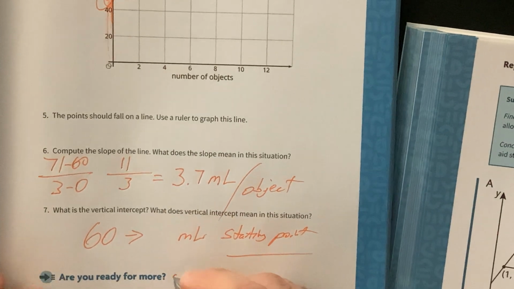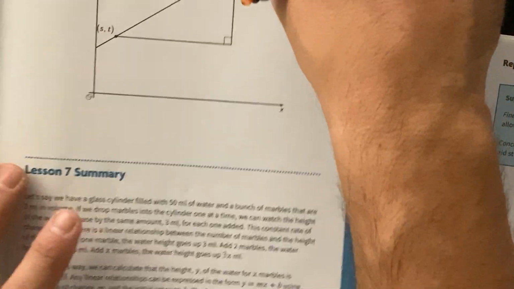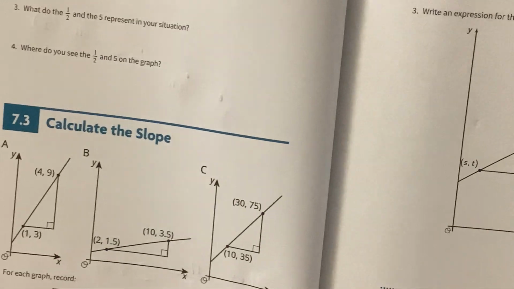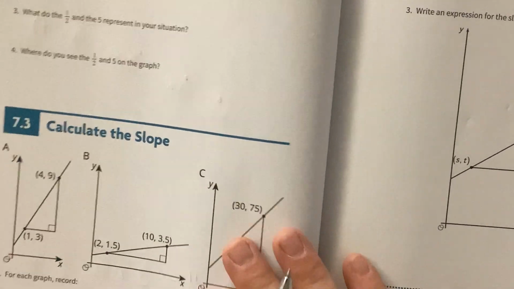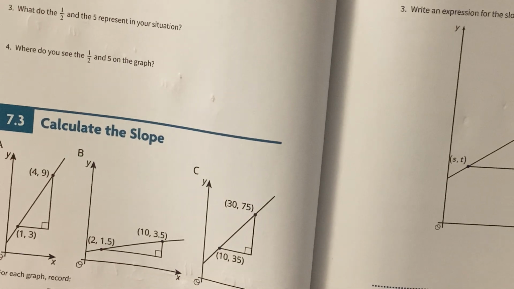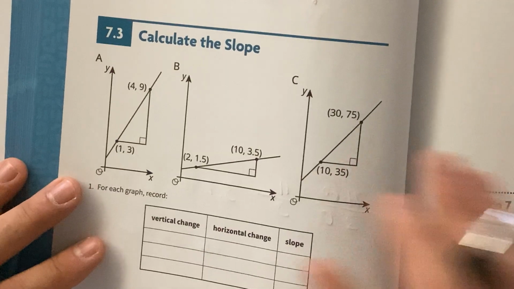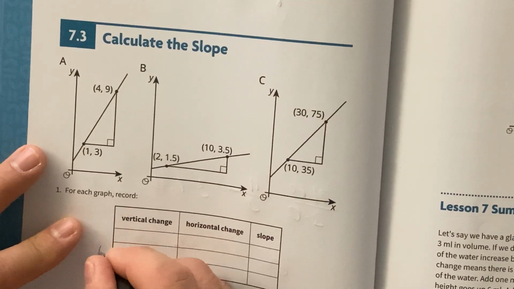All right, we're going to skip the are you ready here and go right into the final question. That says, what is the slope? Okay, we'll do one of those together. Which one do you want to do together, Adam? A, B, or C? B? All right, we're going to do B together.